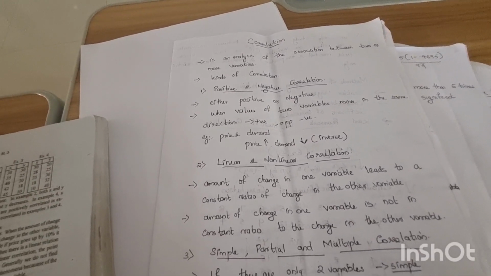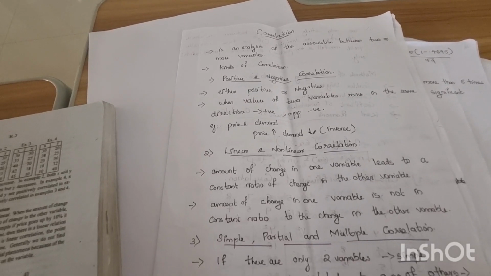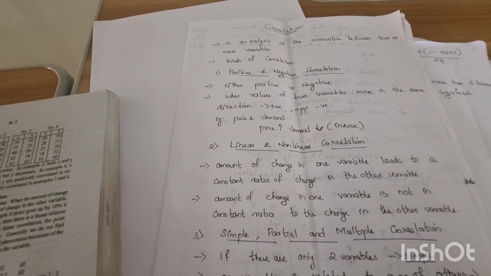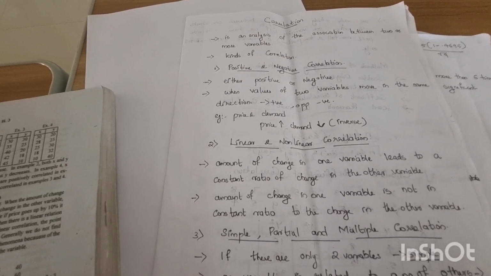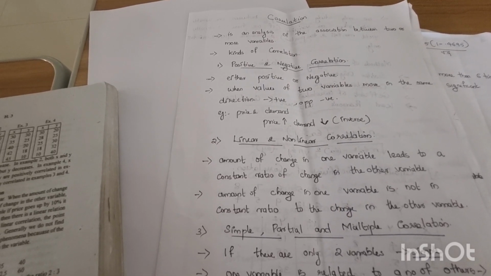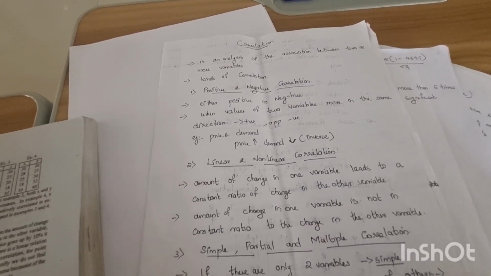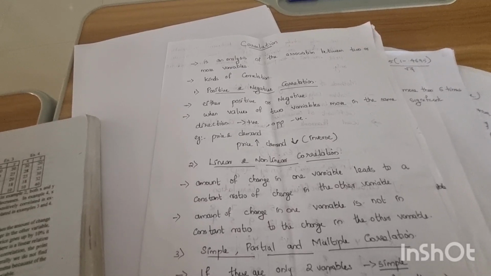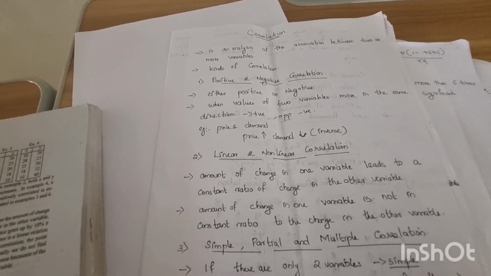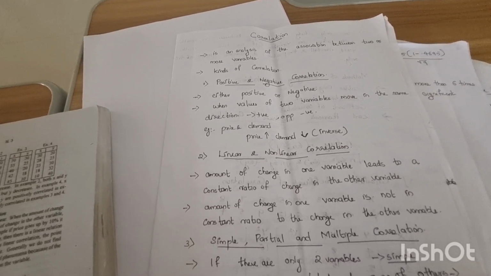For non-linear correlation, in economics we know about substitute goods, right? If the price of tea increases, then the customer can choose coffee. There is a substitute. So for substitute goods, there will be a non-linear correlation. That is, the amount of change in one variable will not much affect the customers about the increase in that price. That is called non-linear correlation.